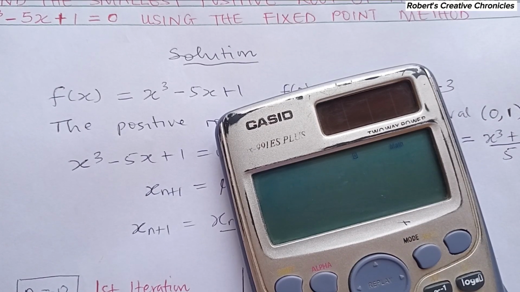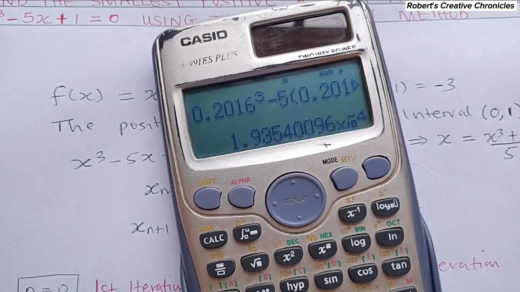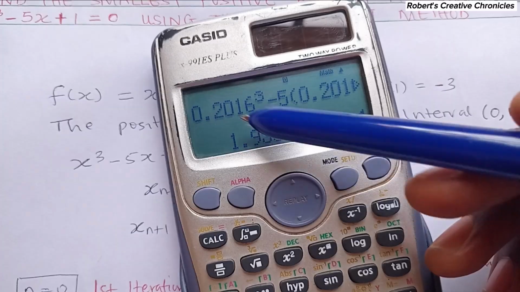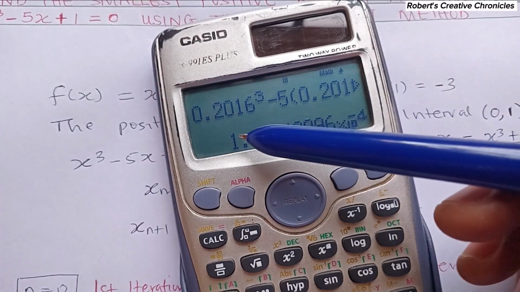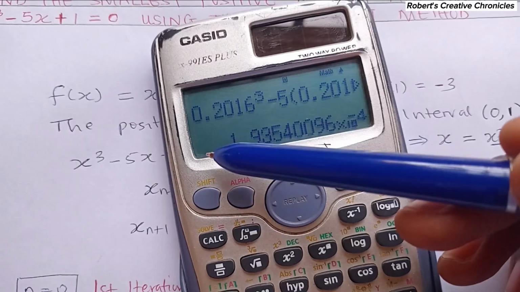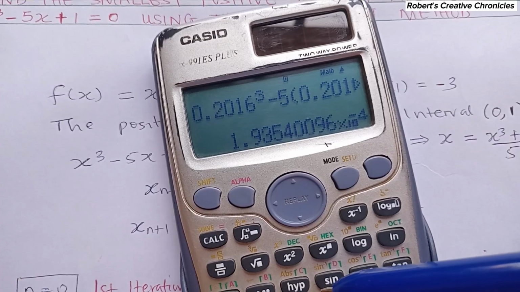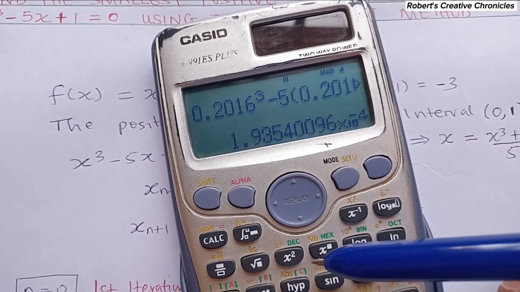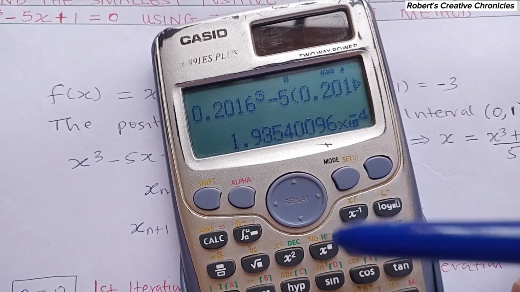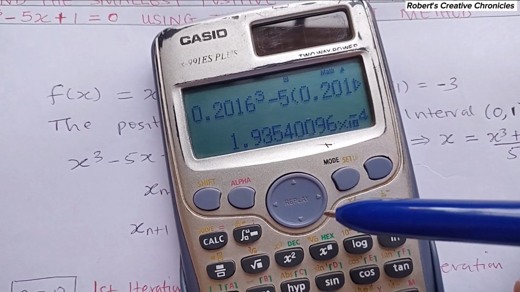Then plus 1. You can see that when you move the decimal place, 1, 2, 3, 4, it will give you 0.0002. So it's almost tending to 0.